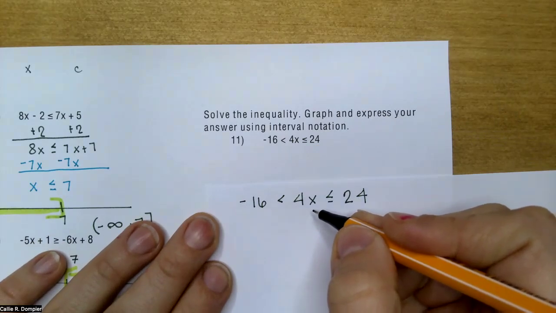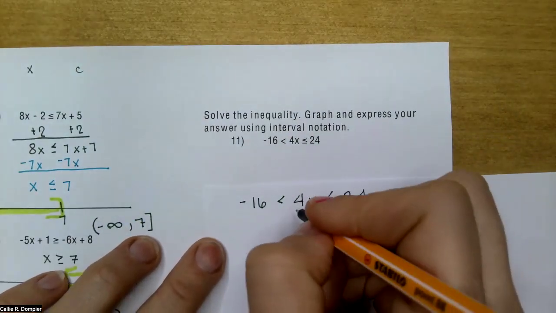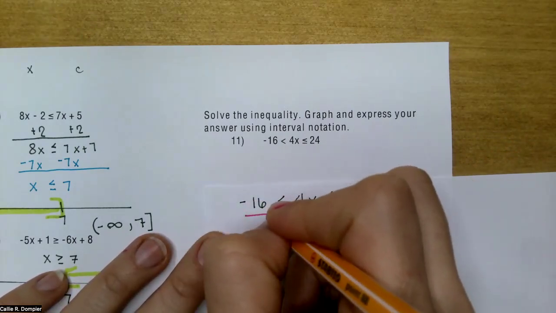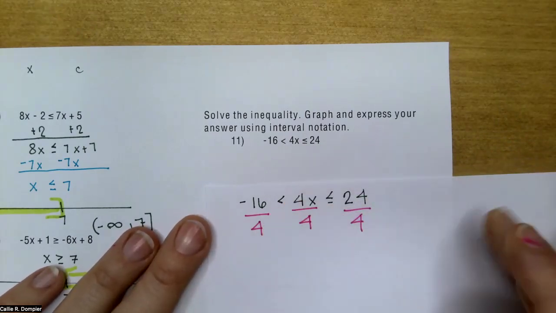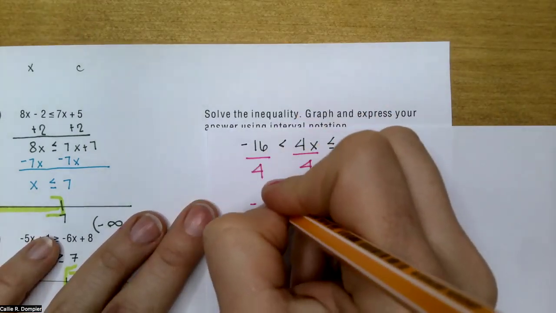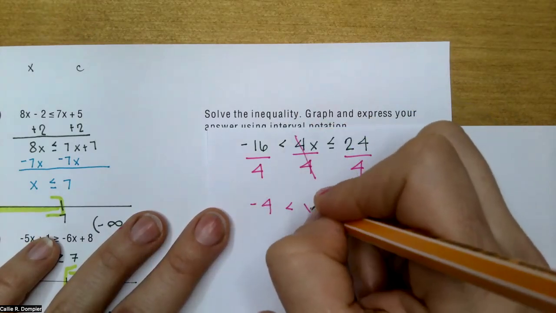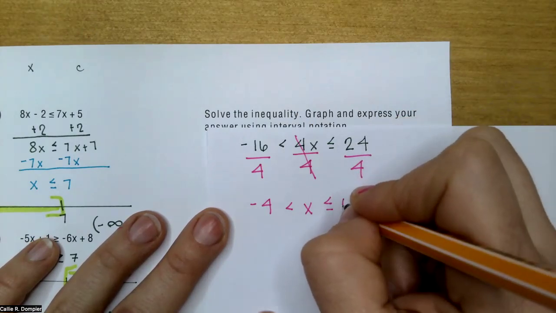What is happening to x right now? It's being multiplied by 4. So to get x alone, we divide by what it's being multiplied by. Divide by 4. Anything I do to the middle, I have to do to both sides. So negative 16 divided by 4 is just negative 4 is less than x, which is less than or equal to 24 divided by 4 is 6.